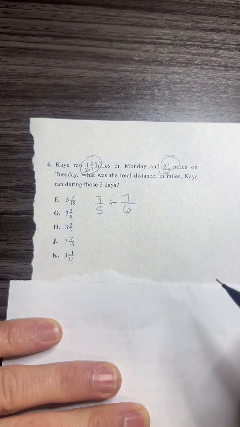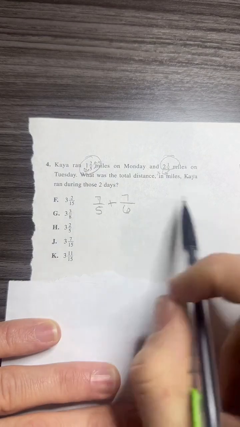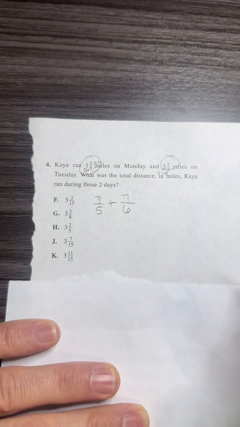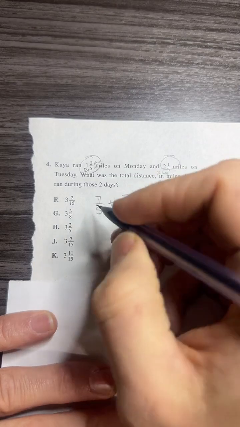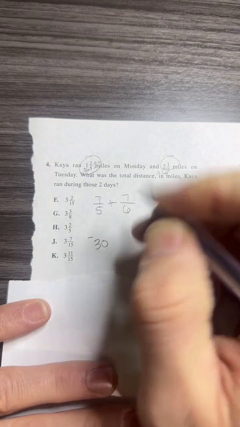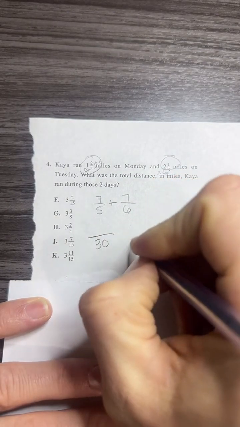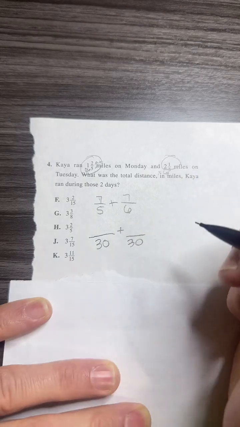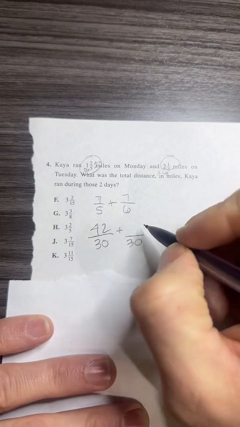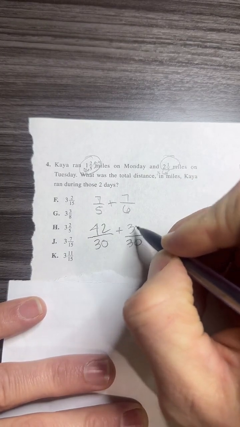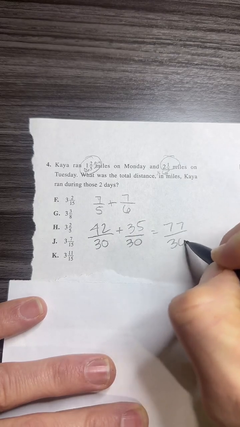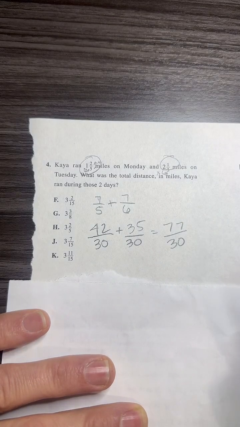Why do I feel like I'm missing something here? I think we're good. All right, so I'm going to get common denominators. Looks like 30 is my common denominator. So when I run these numbers, I'm going to get 7 times 6, 42. I'm going to get 5 times 7, which is 35. So it's going to give me 77 over 30. What am I missing here?